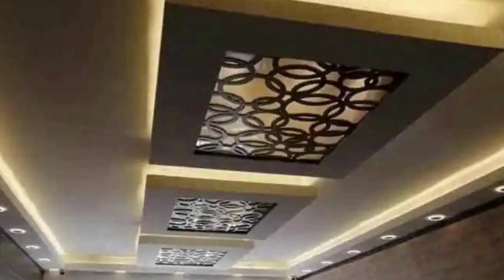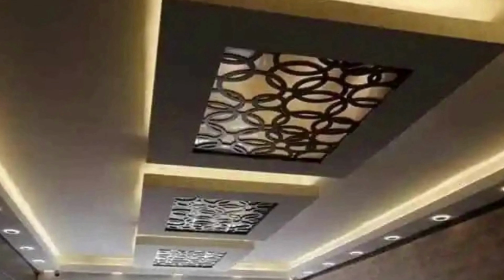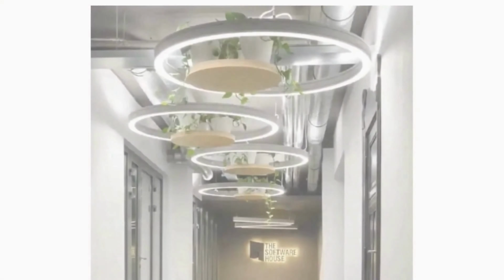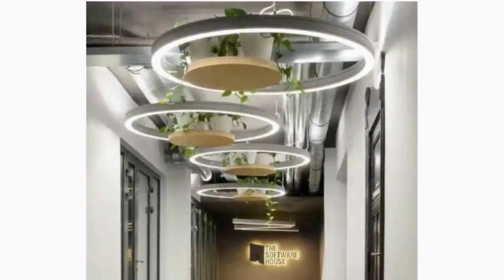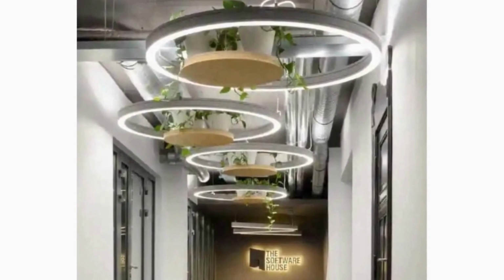Tip 1. Consider the height of the ceiling. Before you start designing your ceiling, it's important to consider the height of the ceiling. A low ceiling will require a different approach than a high ceiling, and you'll need to adjust your design accordingly.